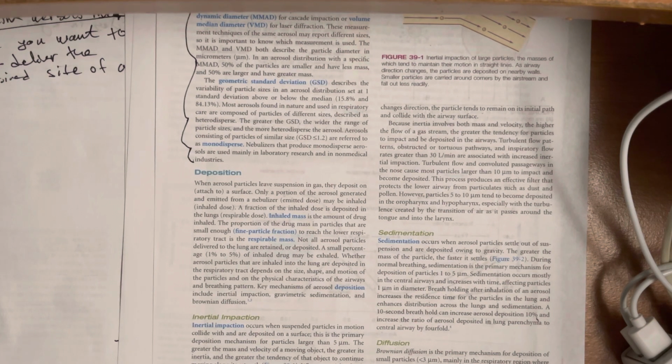Not all aerosol particles delivered to the lung are retained or deposited. A small percentage, 1% to 5% of inhaled drug, may be exhaled. Whether aerosol particles that are inhaled to the lung are deposited in the respiratory tract depends on the size, shape, and motion of the particles, and on the physical characteristics of the airways and breathing pattern. Key mechanisms of aerosol deposition include inertial impaction, gravitational sedimentation, and Brownian diffusion.